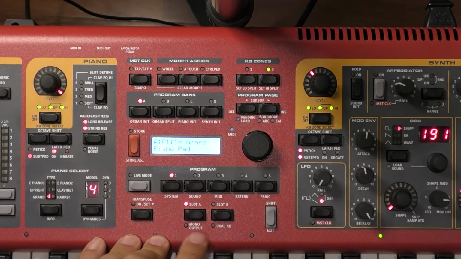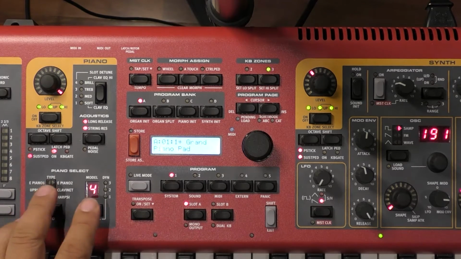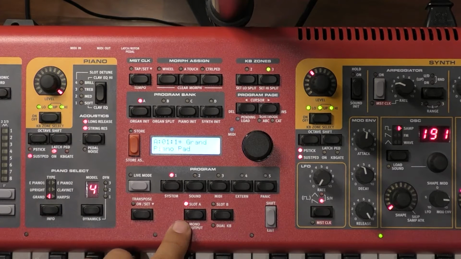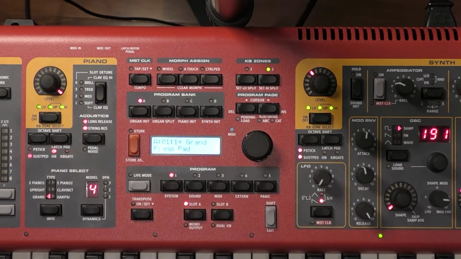So the easiest way is probably to just think of it as a doubling capacity within one program. So what I have here is I'm using slot A, and you can tell because the red button is on. And in slot A, I have a piano and a synth on.